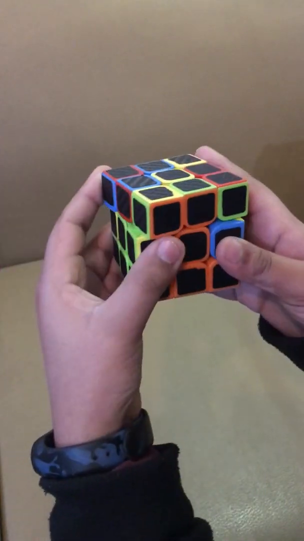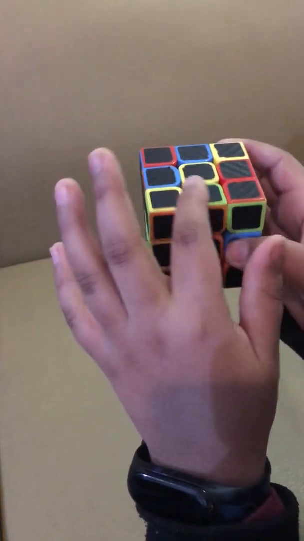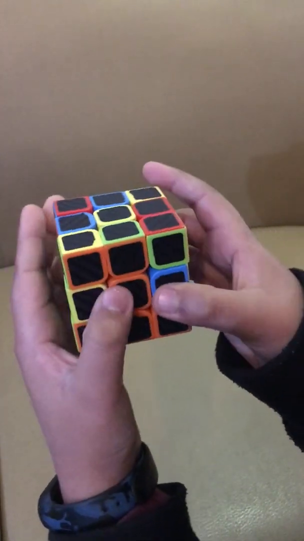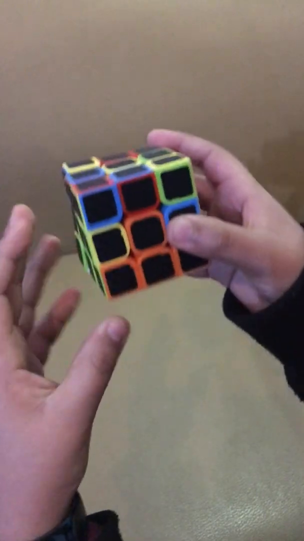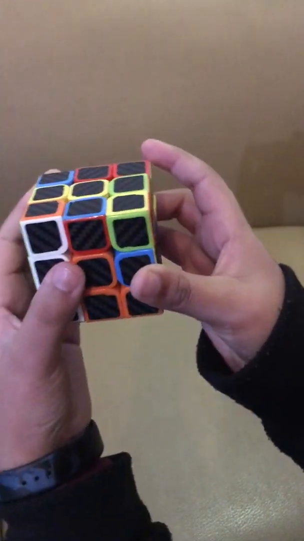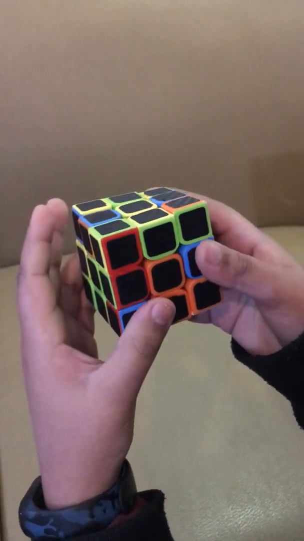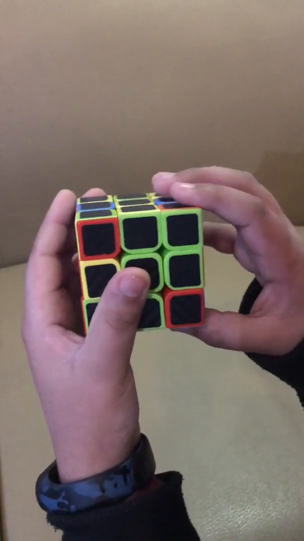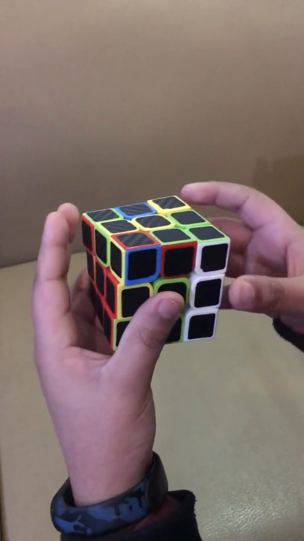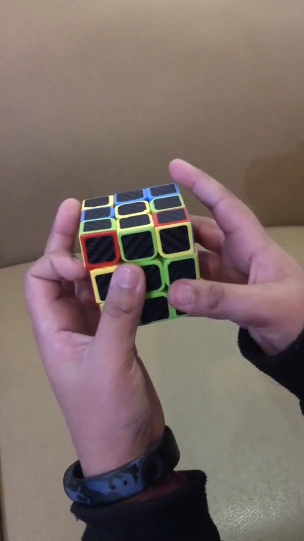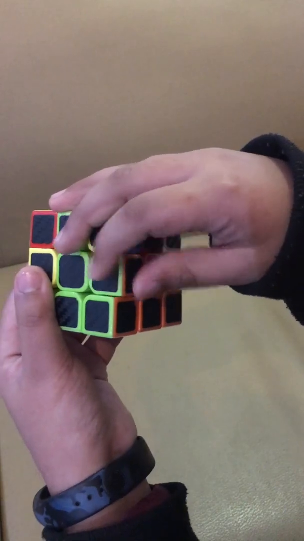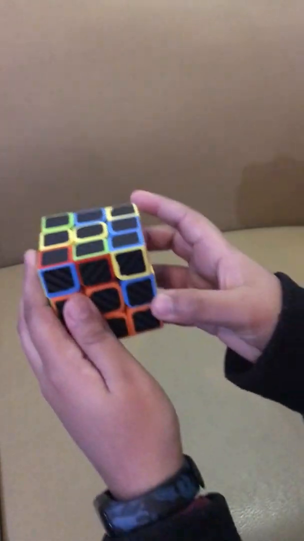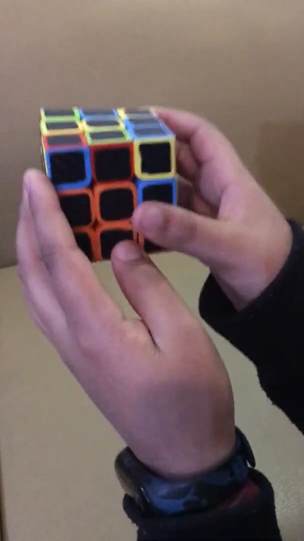Whenever the top color center is on the left side, we have to do the following algorithm: U prime, L prime, U prime, L, U. Turn the cube to the left and then just do R, U, R prime, U prime, and you'll see our edge is inserted.